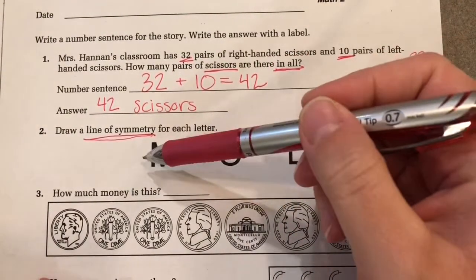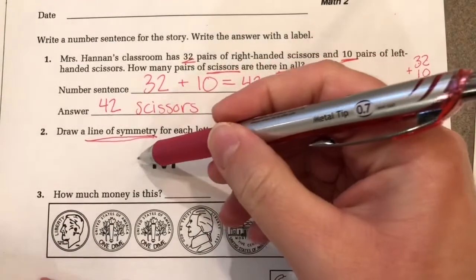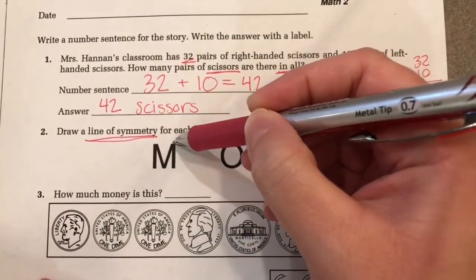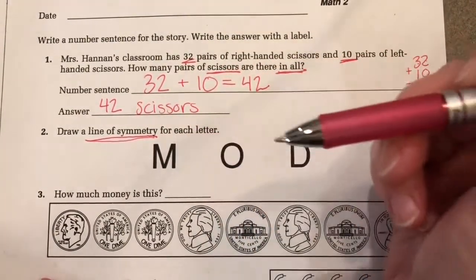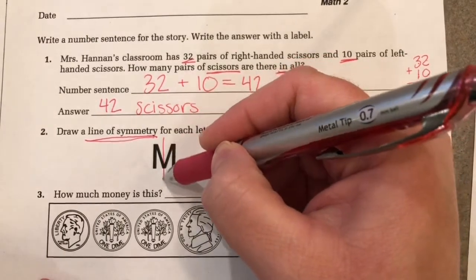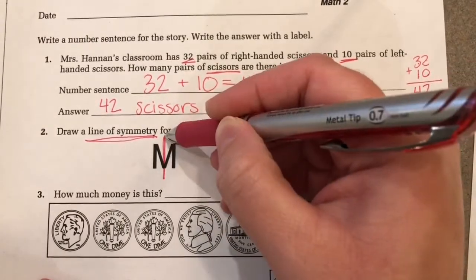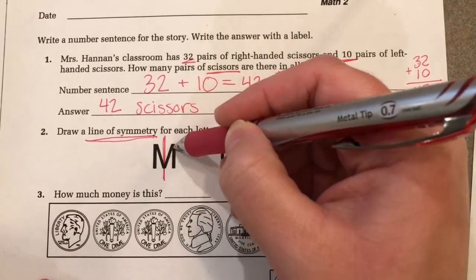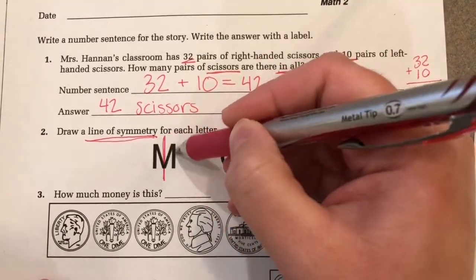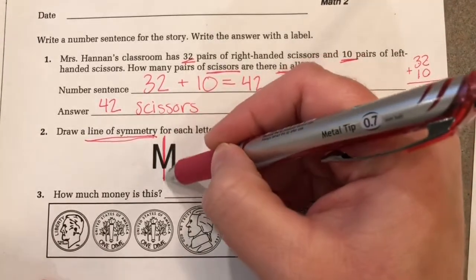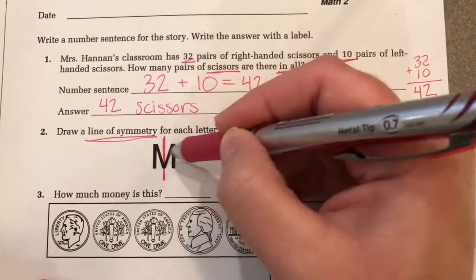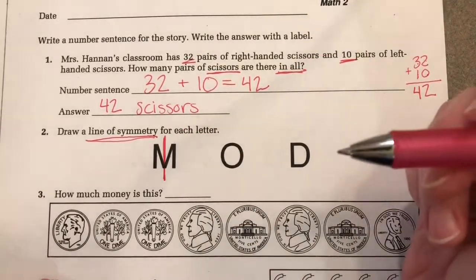So we can't fold the M this way. The top doesn't match the bottom like a mirror, but we can fold it this way. And if I fold it on that line, these two would match up and these two would match up. They're the same, like a mirror is being held up to them, right?